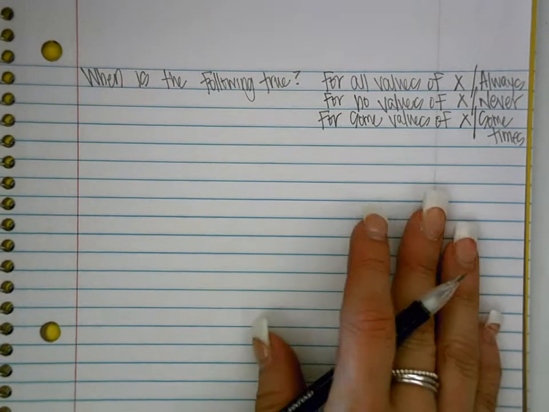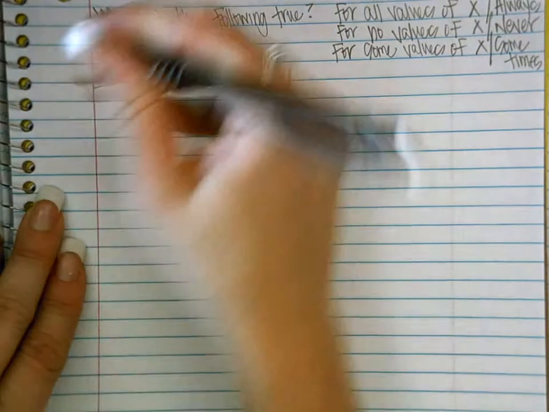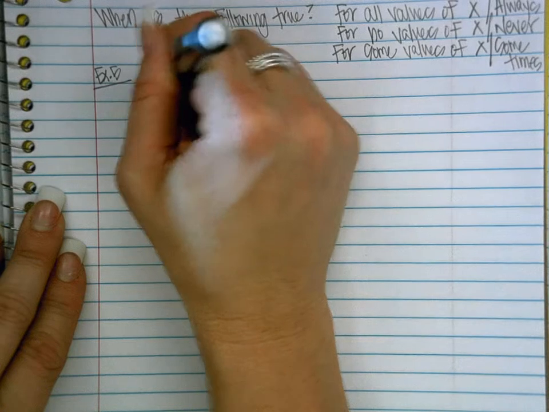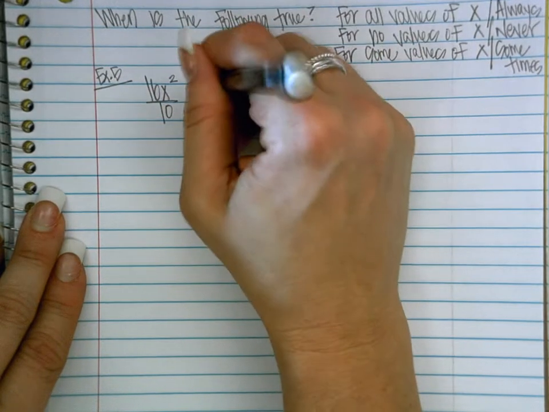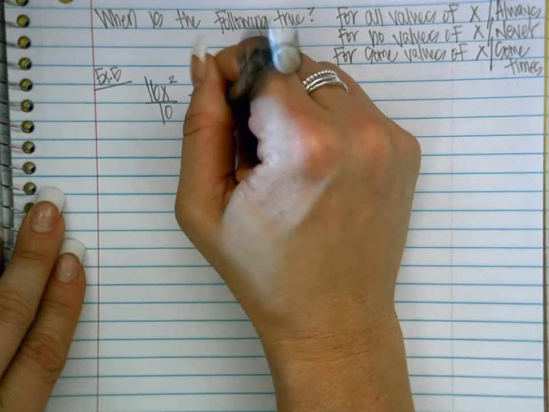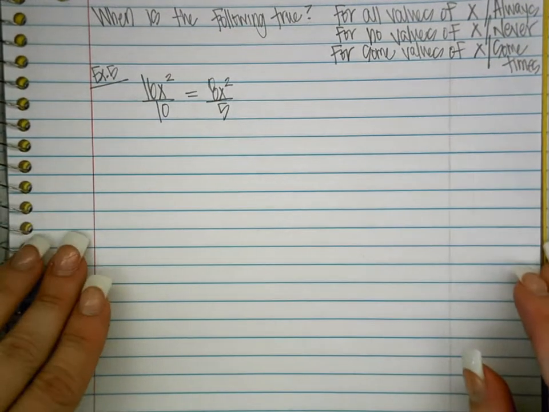Okay, so for this one, when is this true? Always, sometimes, or never. So for example number 5, 16x squared over 10 is equal to 8x squared over 5. When is that true? Always, sometimes, or never.